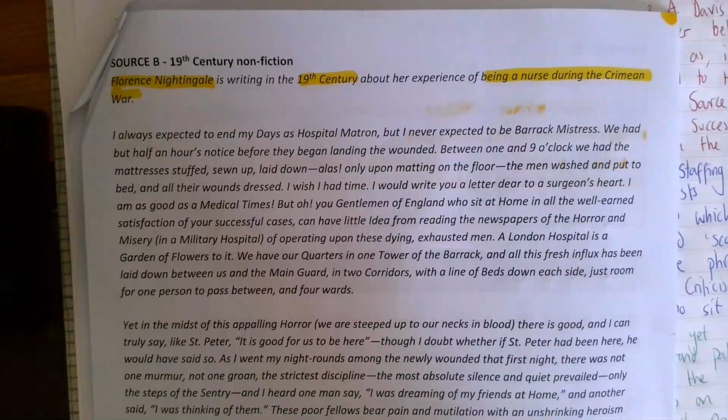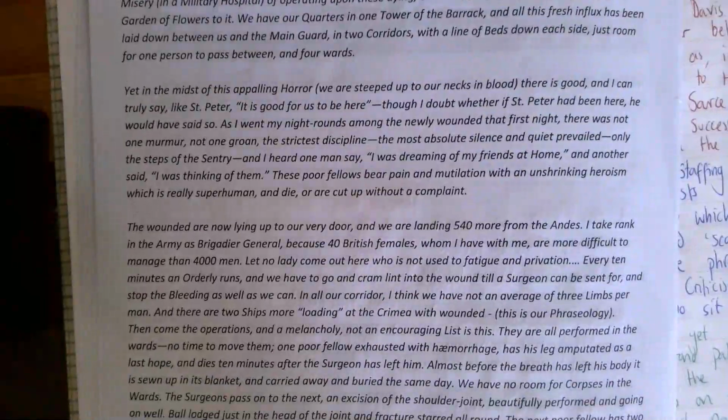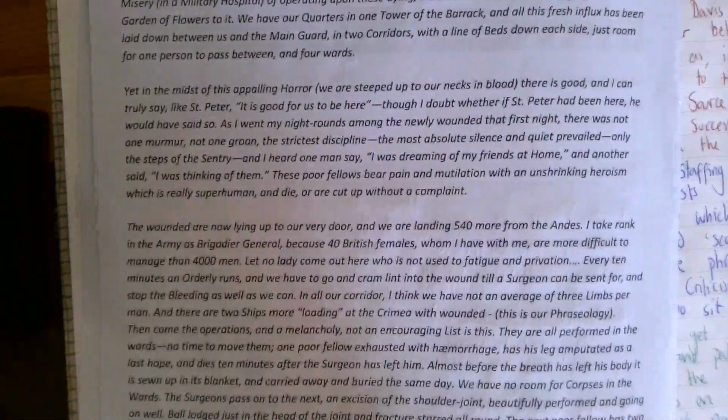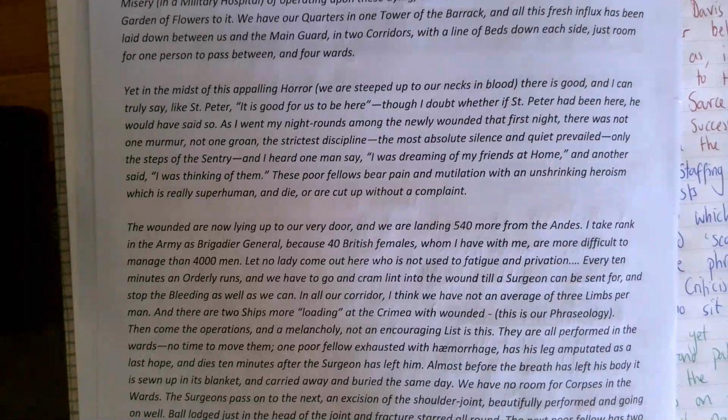In 2 corridors, with a line of beds down each side, just room for one person to pass between and 4 wards. Yet in the midst of this appalling horror, we are steeped up to our necks in blood. There is good. And I can truly say, like Sir Peter, it is good for us to be here, though I doubt whether if St. Peter had been here, he would have said so.